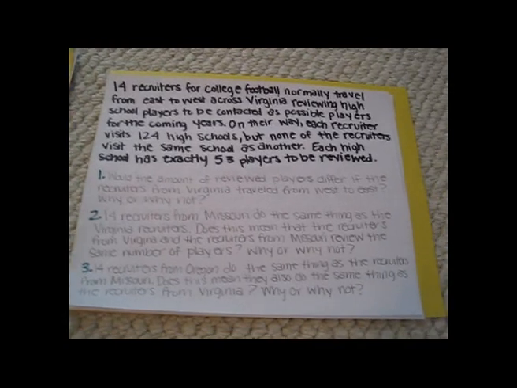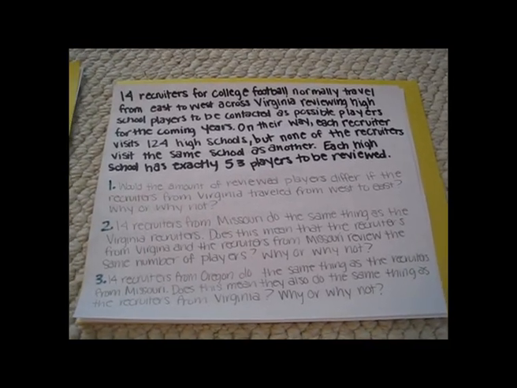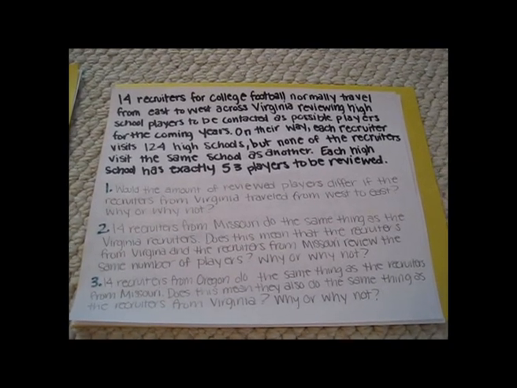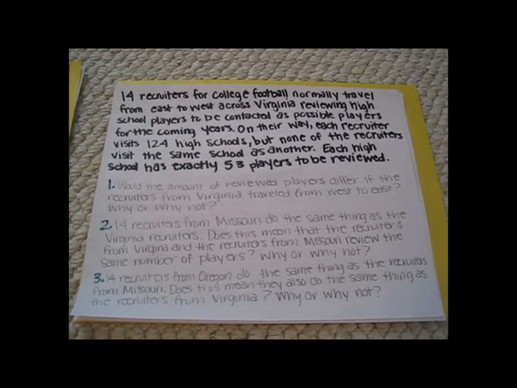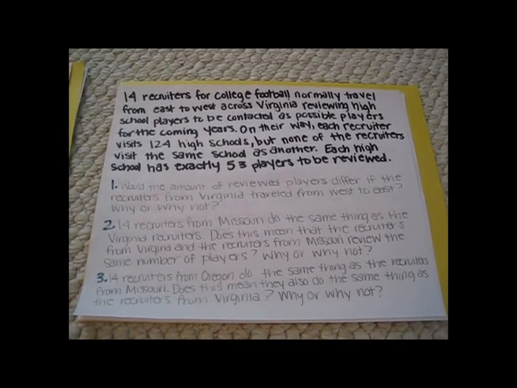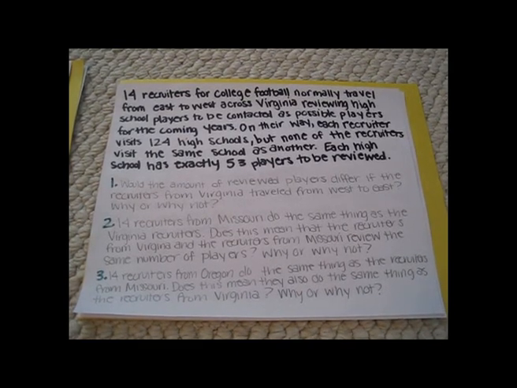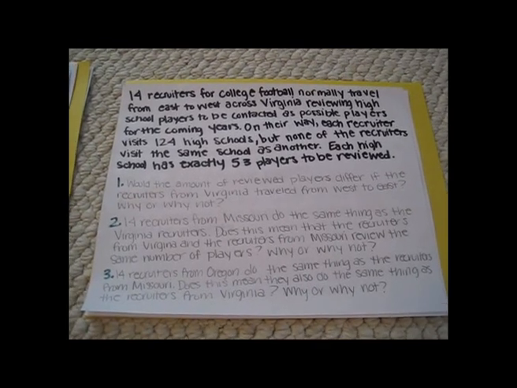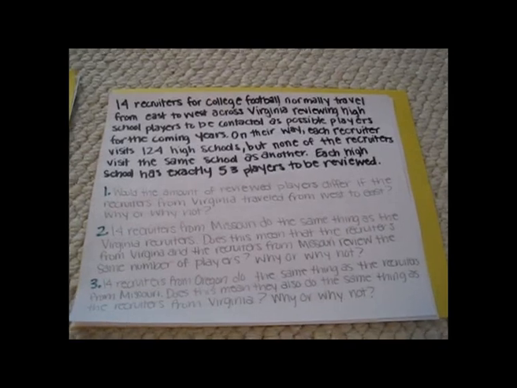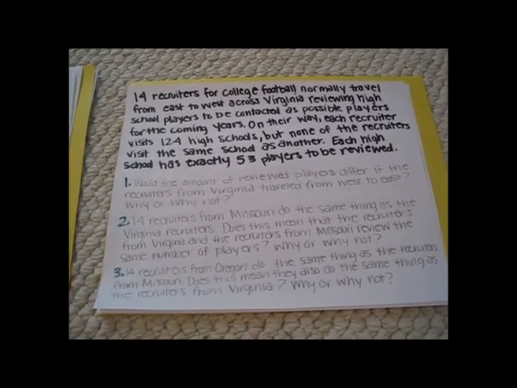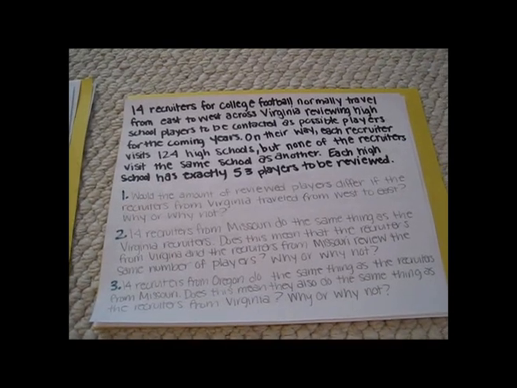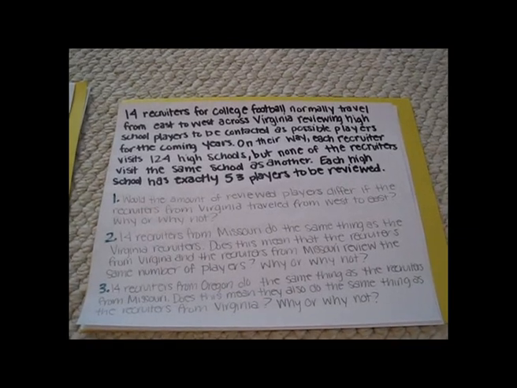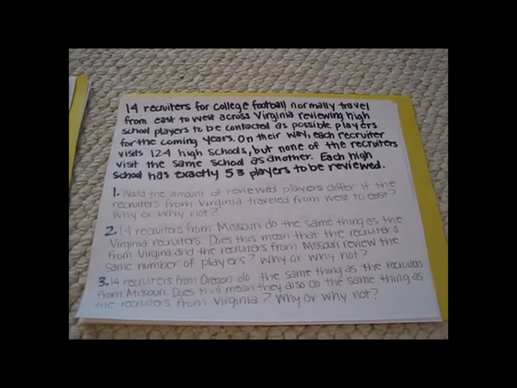Alright, so now we're going to look at a word problem. 14 recruiters for college football normally travel from east to west across Virginia, reviewing high school players to be contacted as possible players for the coming years. On their way, each recruiter visits 124 high schools, but none of the recruiters visit the same school as another. Each high school has exactly 53 players to be reviewed. So I have 3 questions, and if you want to pause the video, you can read the questions, answer them, justify them with a property, and then play the video and I'll give you the answers.